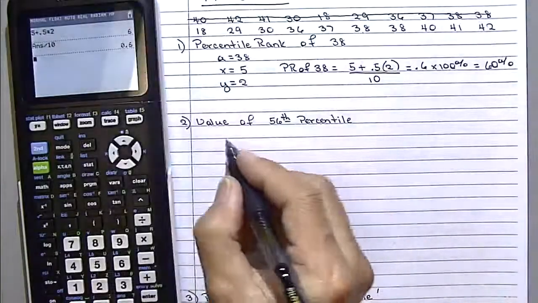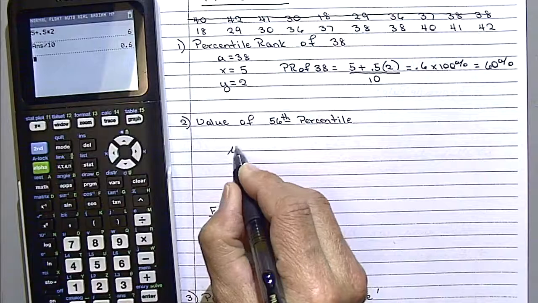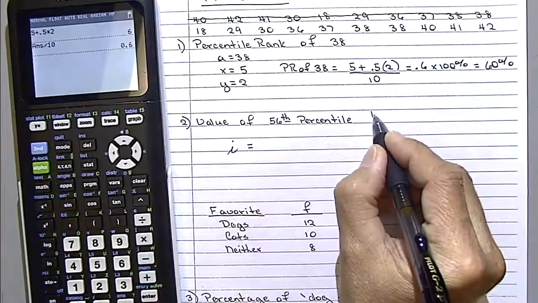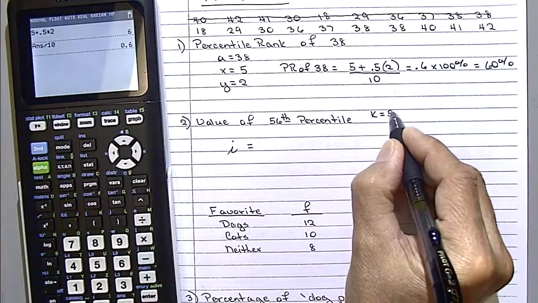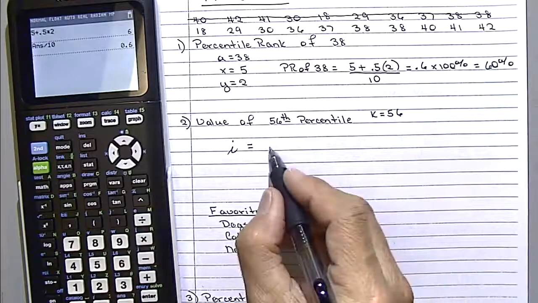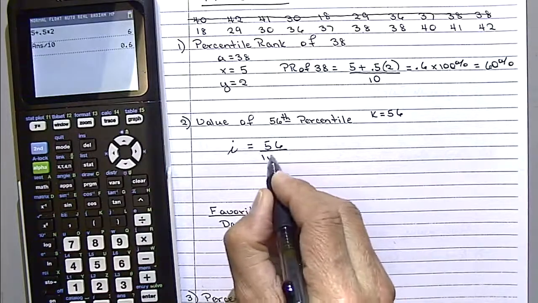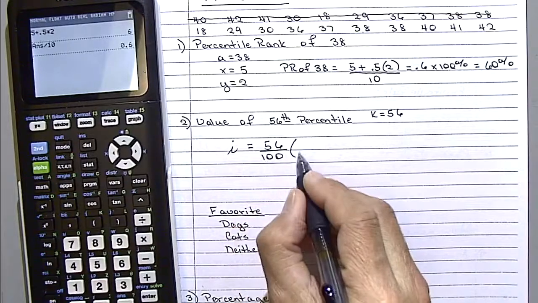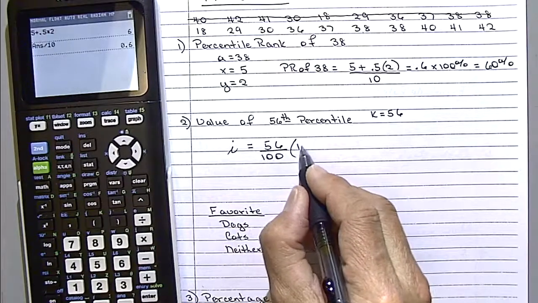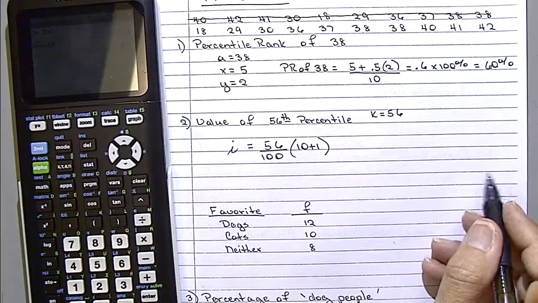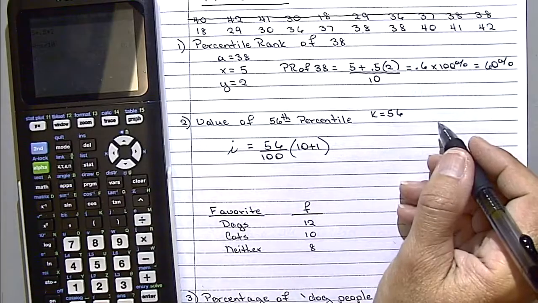So I'm going to say the 56th percentile, the item that is the 56th percentile is equal to K, and write it down for yourself. K is equal to 56, okay? So it's equal to 56. Your formula says divided by 100, multiplied times n plus 1. Well, that's 10 plus 1, isn't it? It's not a hard formula. You guys have had lots worse in your lives, haven't you?